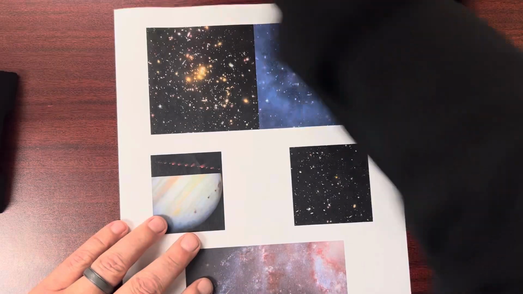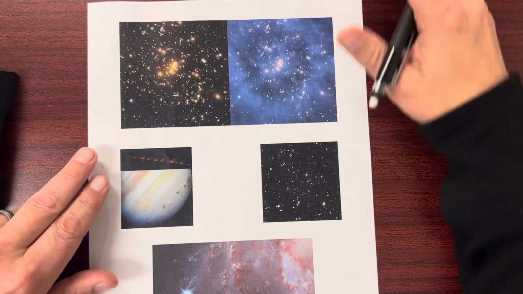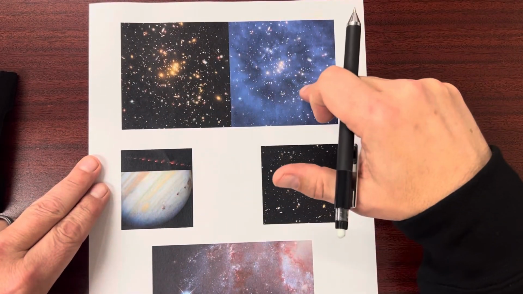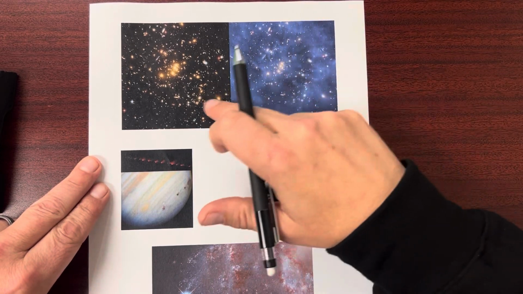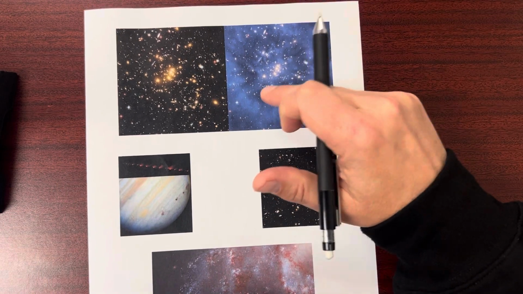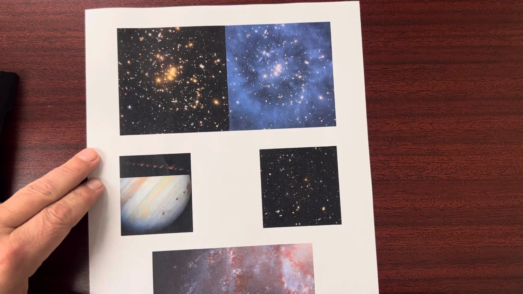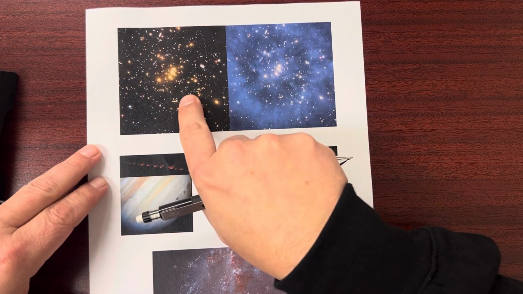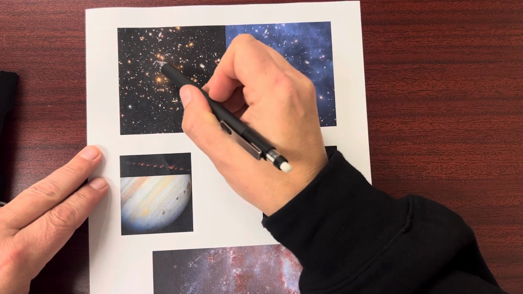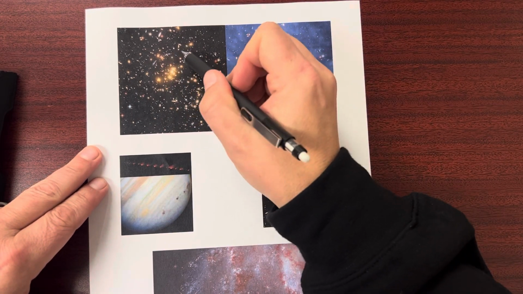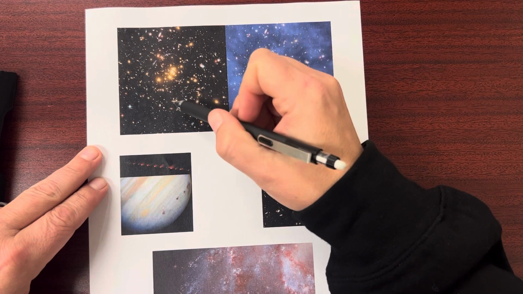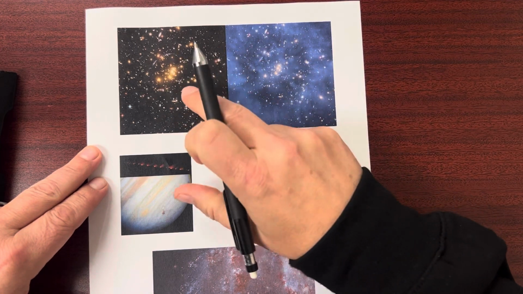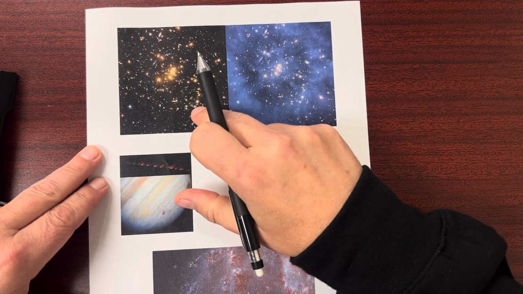Let's look at some other stuff. In this image up here, we have two images that go together. And what we see are very distant galaxies that Hubble was looking at. You'll also see these stretched out blue lines around some of them. This is called gravitational lensing.